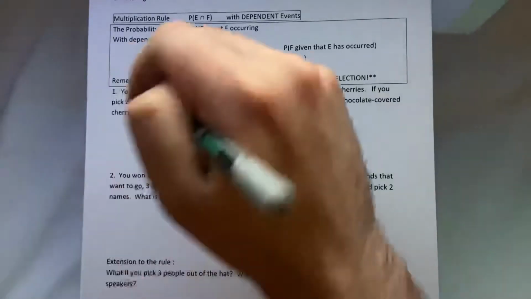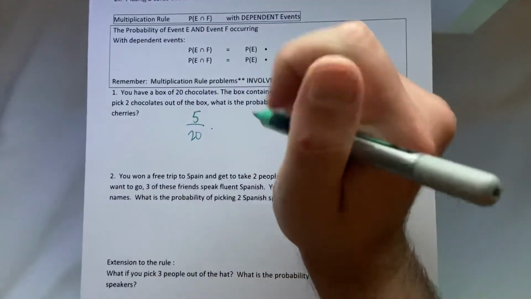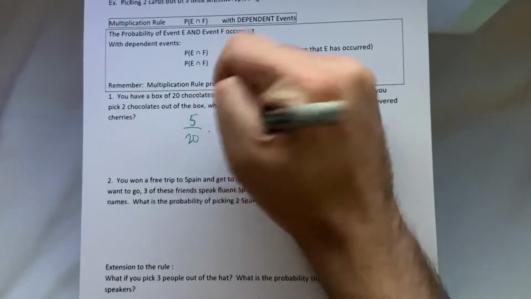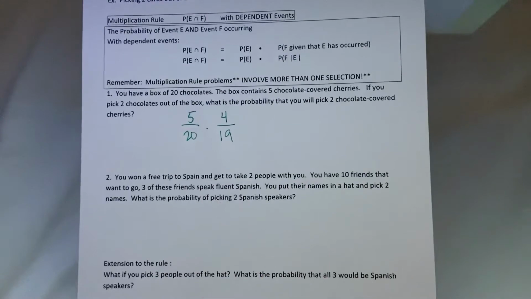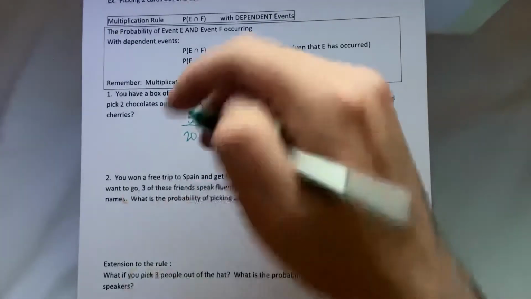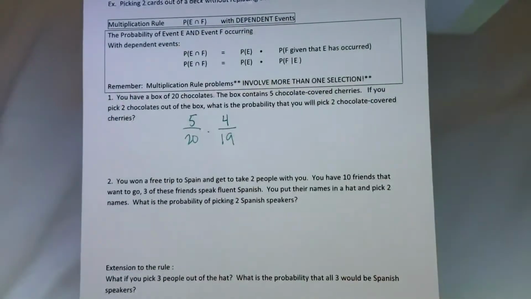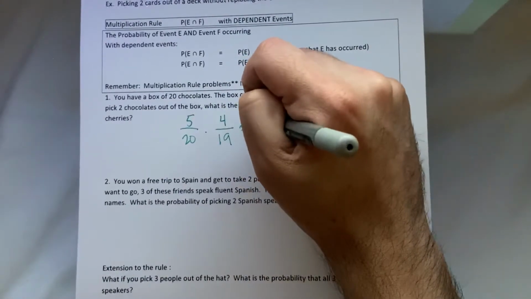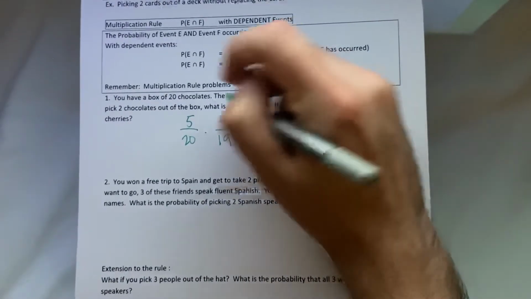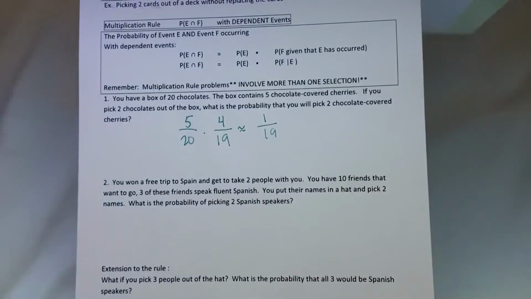So the chances of picking a chocolate covered cherry first is 5 out of 20. But once one of those is gone, there are only 4 more chocolate covered cherries left, and we also removed a chocolate the first time. So notice that the second one, the odds change from the first one. Picking a chocolate covered cherry first changed your chances of getting a chocolate covered cherry second. This ends up being 1 over 19 because 5 times 4 is 20, so the 20s will cancel. So this is what they're talking about, where the odds change depending on what's happening.